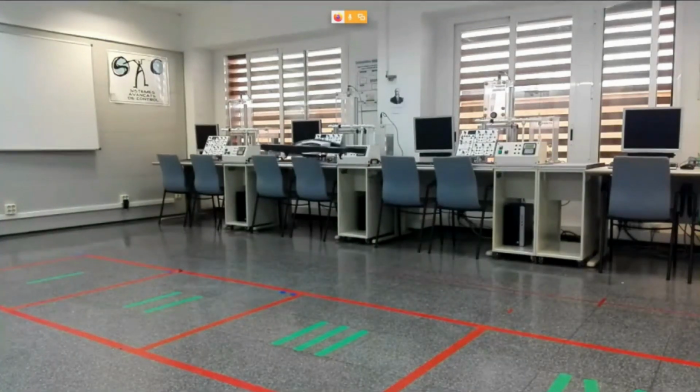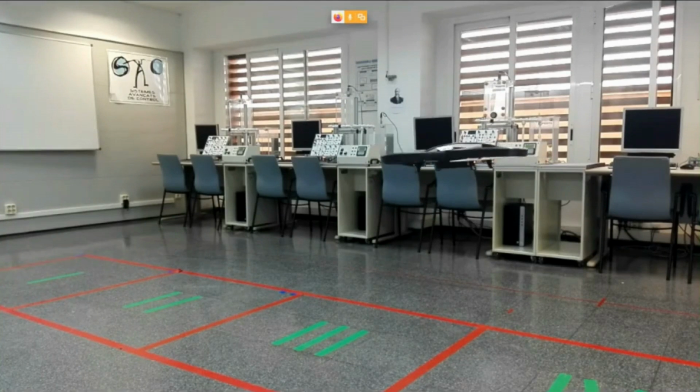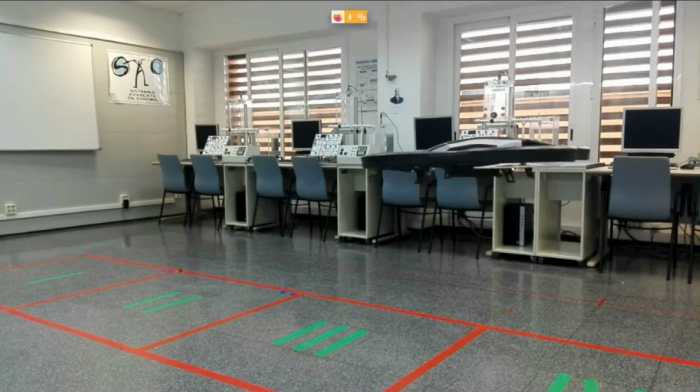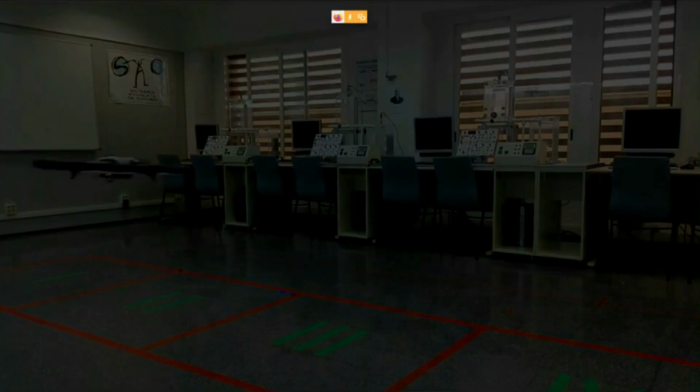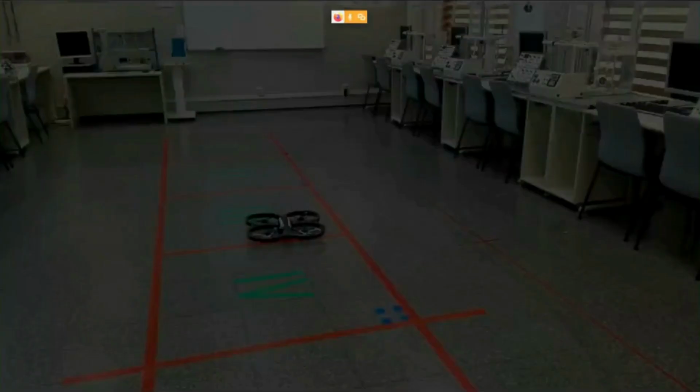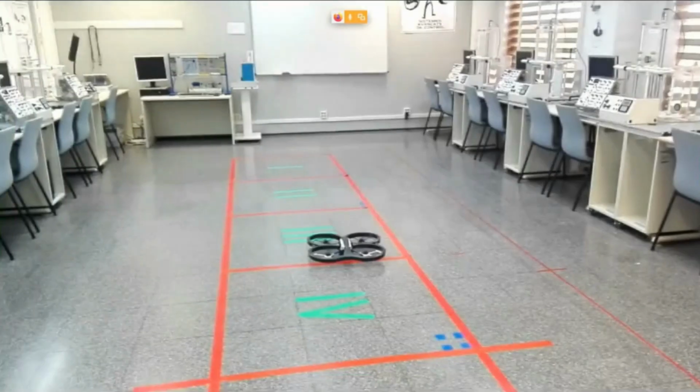Here you can see that the robot, the aircraft, is reacting to this multi-sine signal that we have as an input. As you can see, it's like balancing. I recorded this video to show you so closely that the drone is balancing.